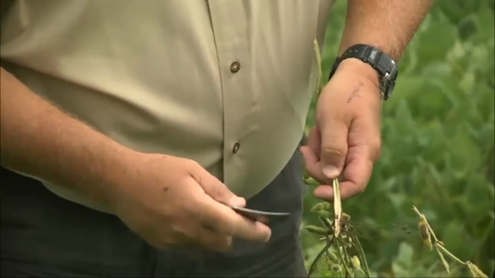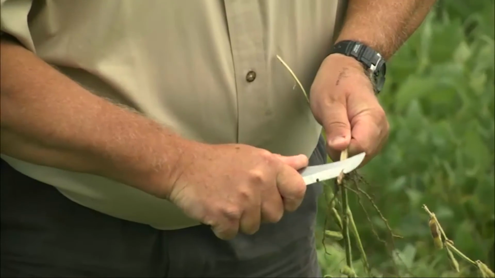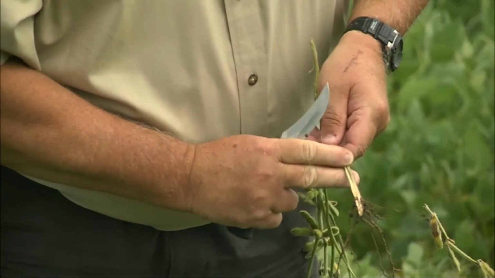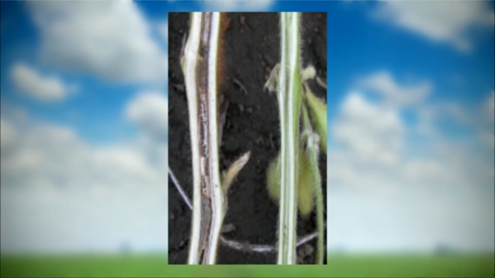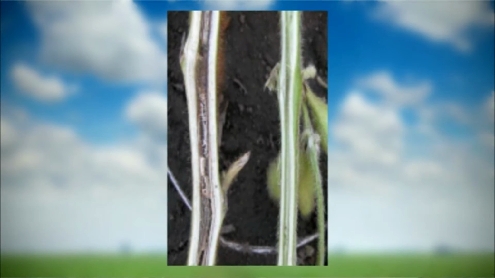There are some other diseases that look very much like sudden death syndrome. The one most prominent is brown stem rot. How we can tell the difference between brown stem rot and sudden death syndrome is by digging a plant, splitting the stem down the middle, and looking to find out if the pith, the center part of the stem, is healthy and the outer cuticle layer of the stem is discolored. If this is the case, then we know we've got sudden death syndrome.